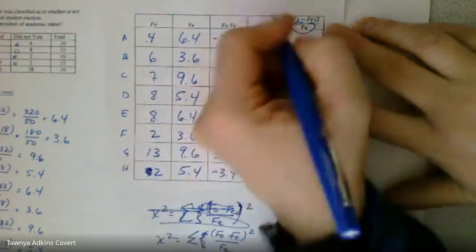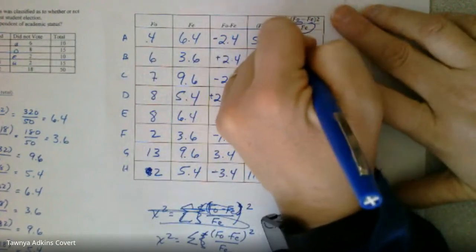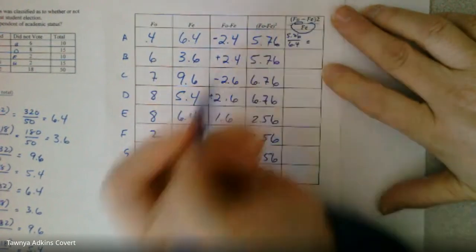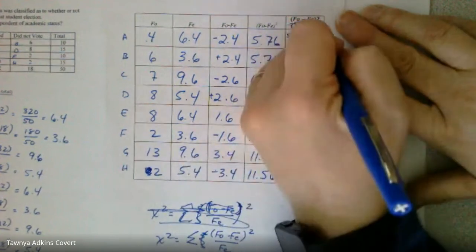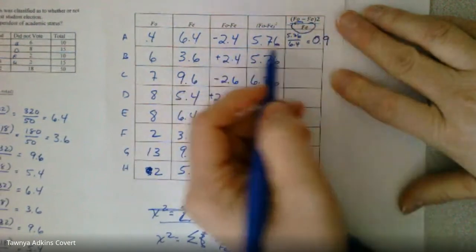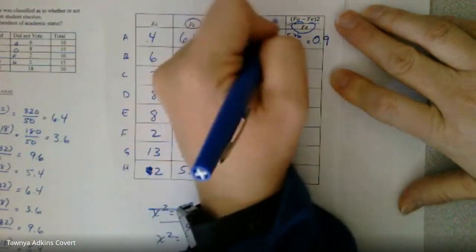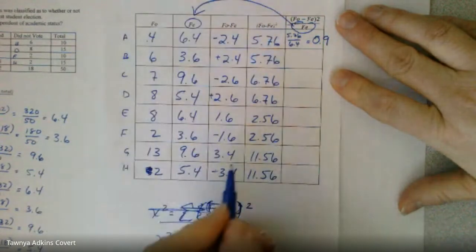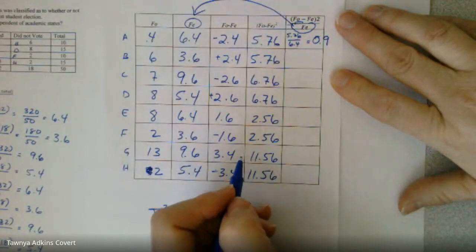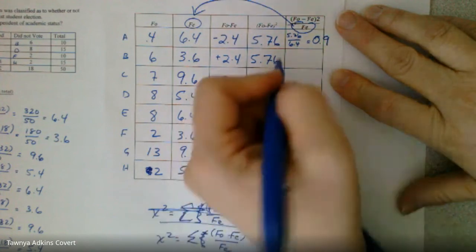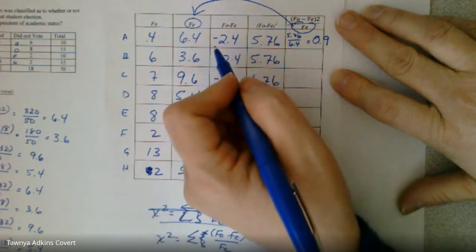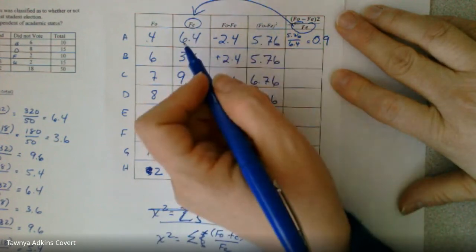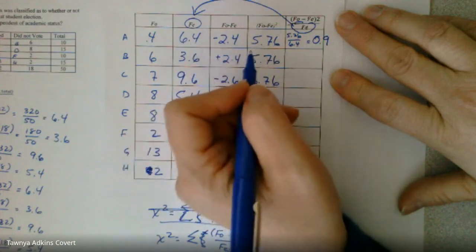I'm just going to write that in small so that you know where that number is coming from. So this one is 0.9. Make sure that you are coming over to your FE column to do those divisions in this step. As I said, this is where we have mistakes. People are going to the wrong column. That's what I do sometimes too.